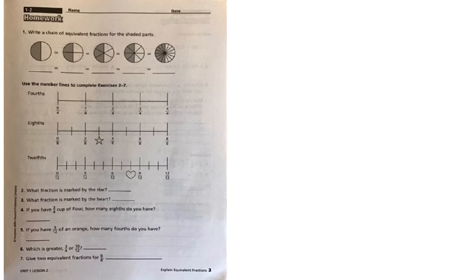Number 1 says write a chain of equivalent fractions for the shaded parts, and that's what we reviewed at the beginning of this lesson. And this chain of unit fractions is drawn out for you in a picture form. And so you just need to read that picture. What I mean by that is you need to look at the picture, and we're going to look at the first one here, and we can see that there are two parts. We have a shaded part and a white part. And so we have one whole, which is the one whole circle, and it is broken up into two parts. And so the first one is going to be one whole that's broken up into two pieces. So the first equivalent fraction is 1/2.